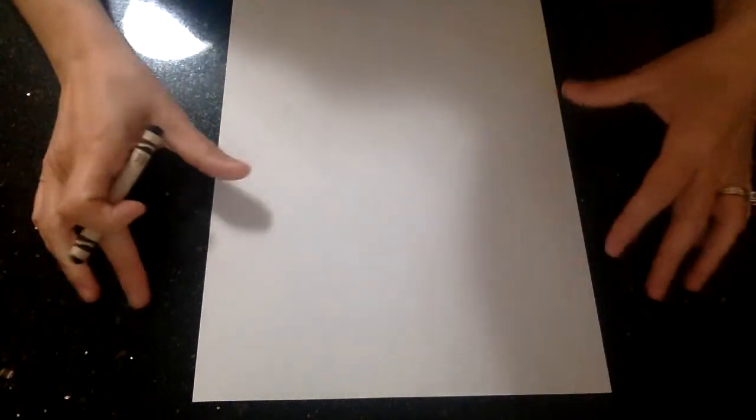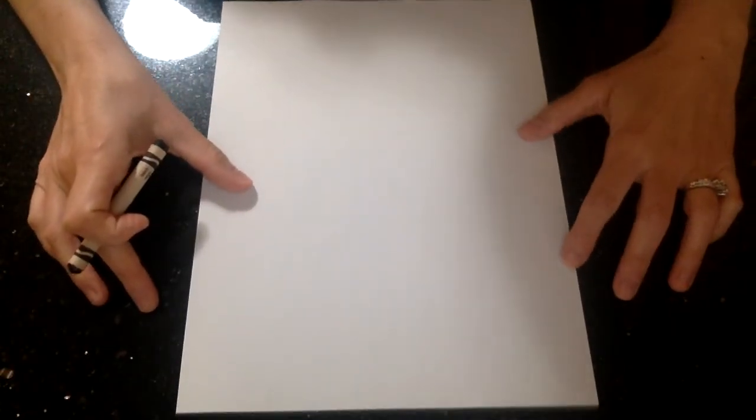We are going to be using shapes to create a cityscape. All right, remember, a cityscape is a picture of a city. So you would see things like buildings, people, cars, sidewalks, traffic lights, taxi cabs, things like that. All right, we're going to use the lines that we learned about with our last project to make our cityscapes.